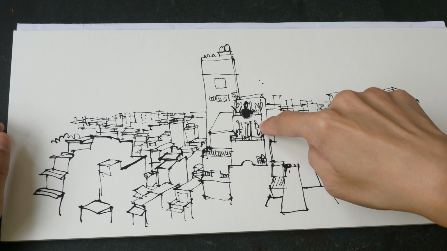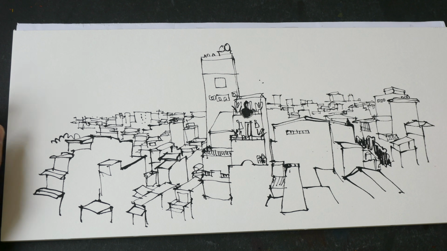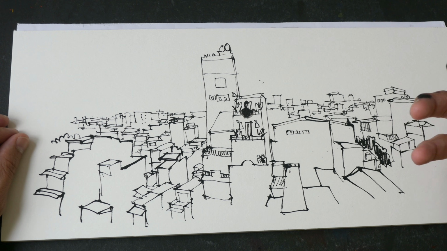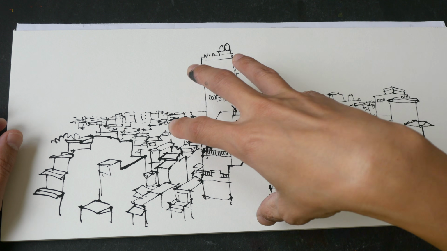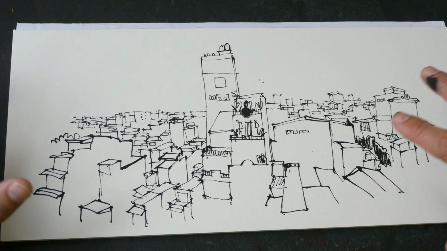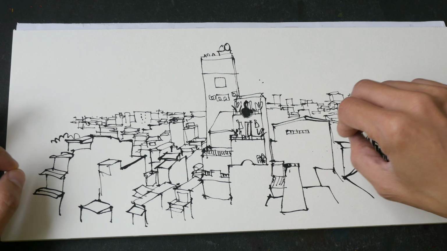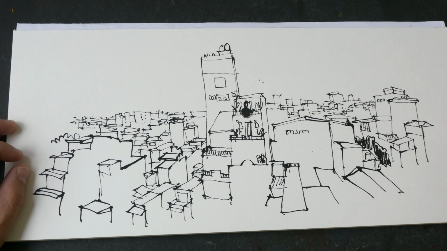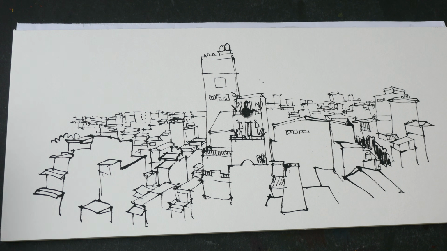I accidentally dropped a drop of ink here. So this is how I would tackle a panorama scene. I would look around, locate the tallest building, the largest element first, and then draw that and fill in the details, and then expand out by drawing big and then the details, drawing big and then the details, and this is what I have. Let me show you the actual sketch that I drew on location.